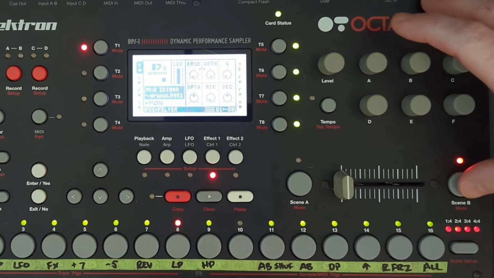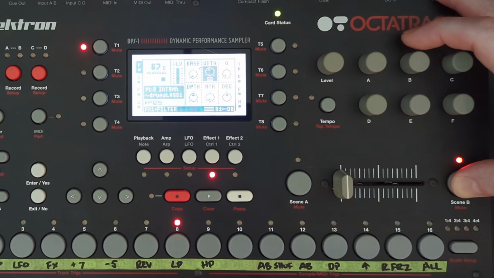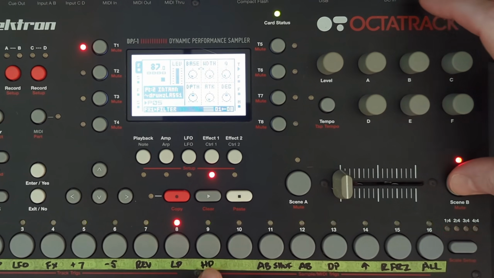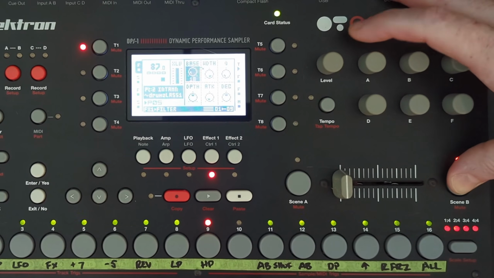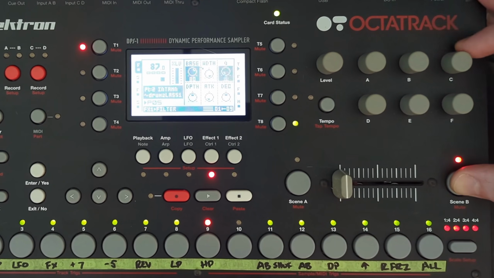Scene 8, we're going to use as a low-pass filter by bringing the width down to around 55. Give that a little bit of Q. Scene 9, we're going to set as a high-pass filter by bringing the bass up to around 80. We'll also give that some Q.